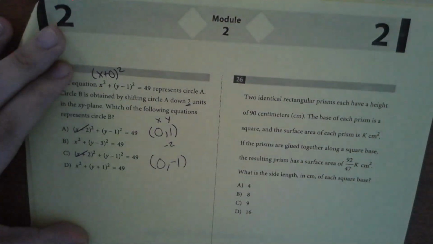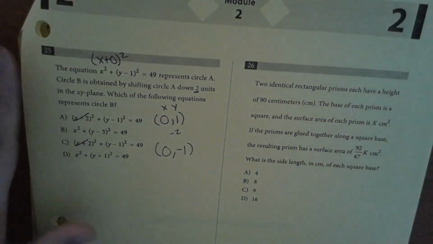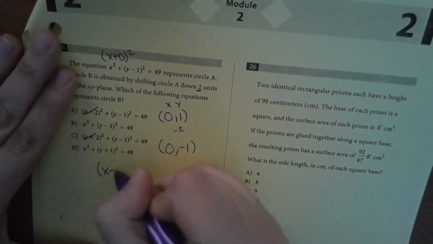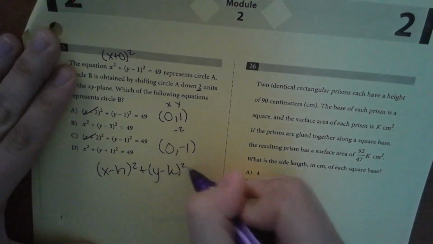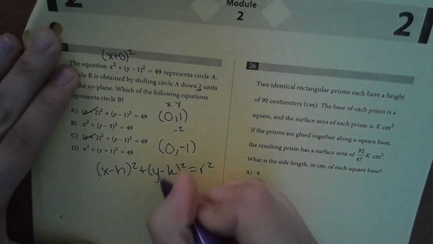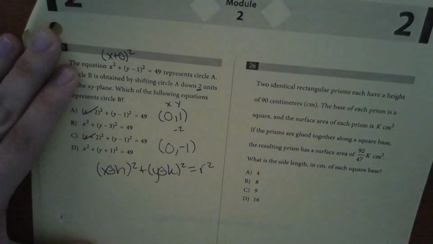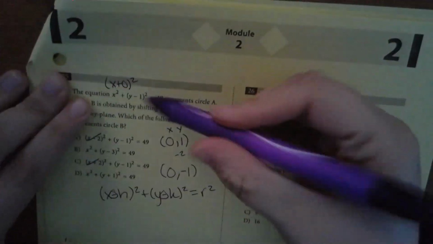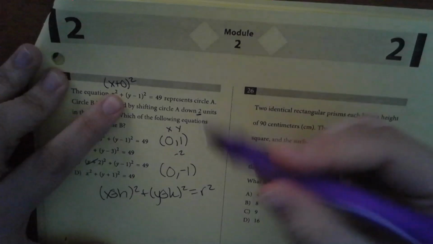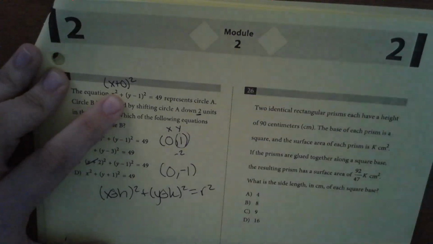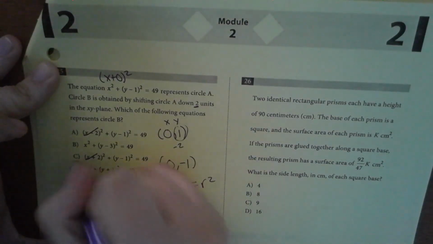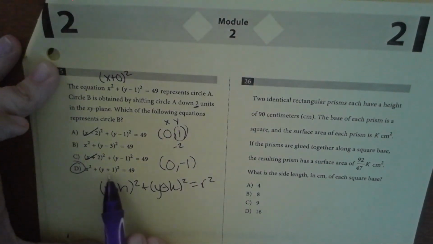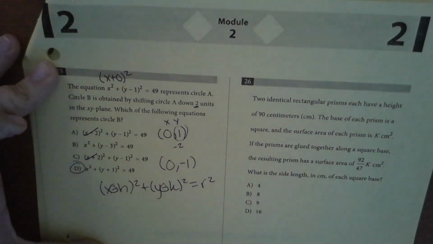And with our circle formula, it's (x minus h) squared plus (y minus k) squared equals the radius squared. So these minuses mean the signs are going to change, and that's why even though it says y minus 1, the center is actually originally at a positive 1. So we would end at (0, negative 1) with a center.